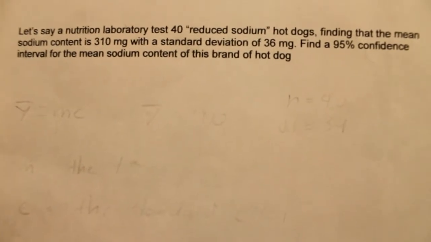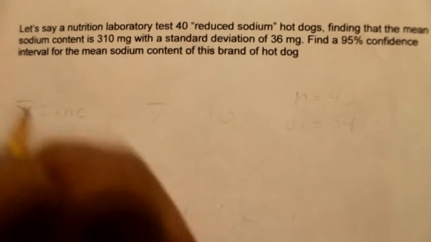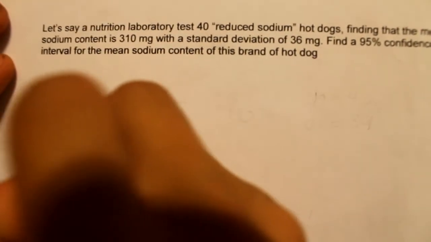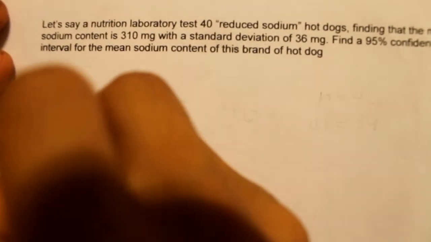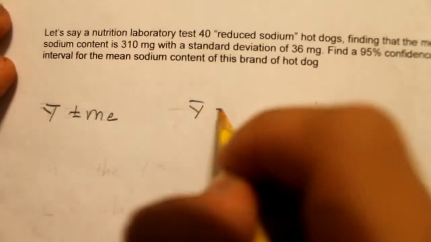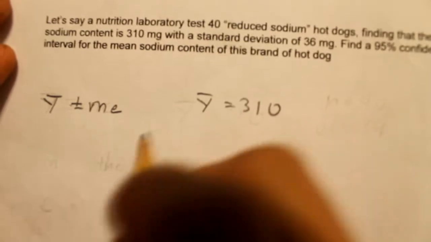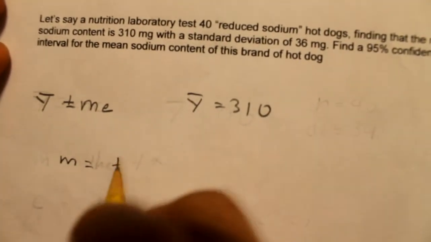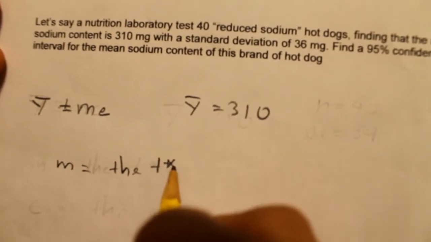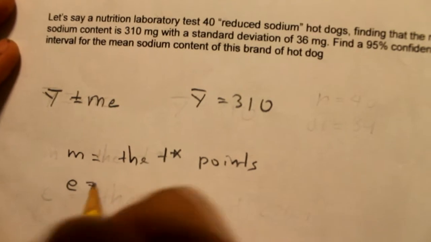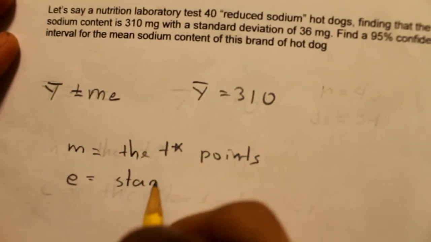Well, first, because it's a confidence interval, we write out the equation for a confidence interval, which is y bar plus or minus ME, where y bar equals 310 and M is the t critical point, E is the standard error.